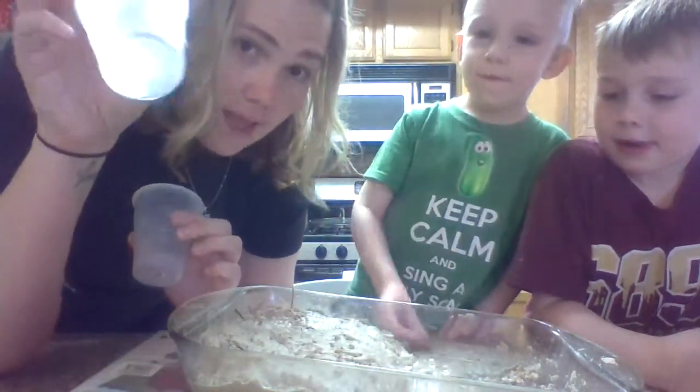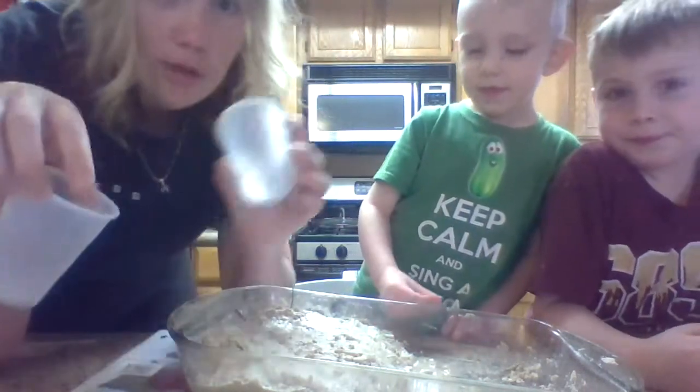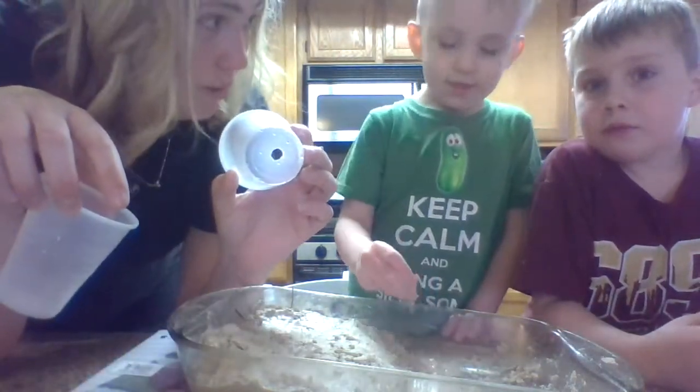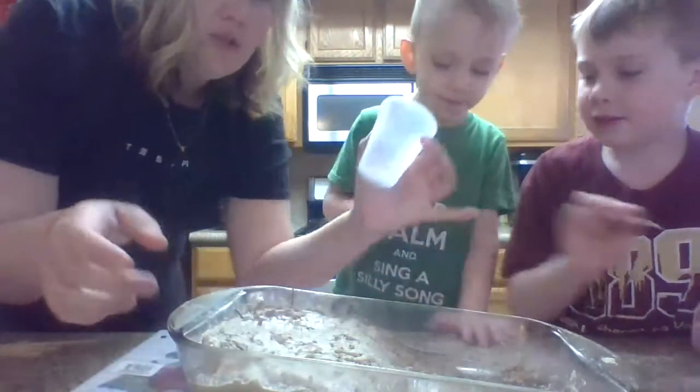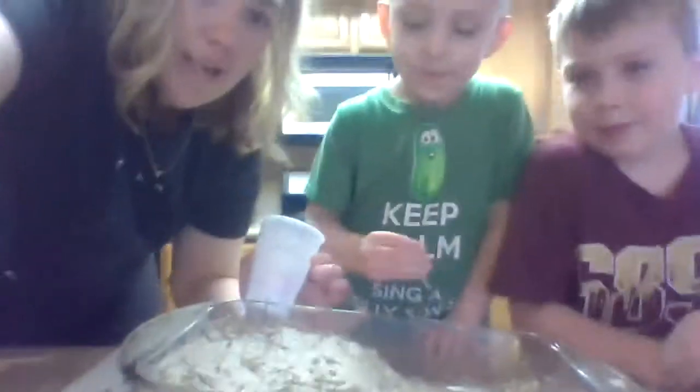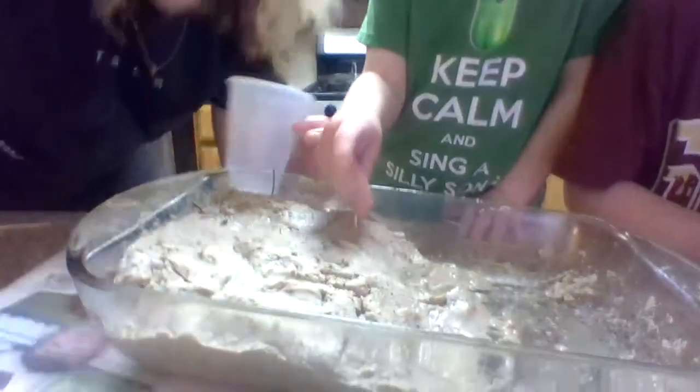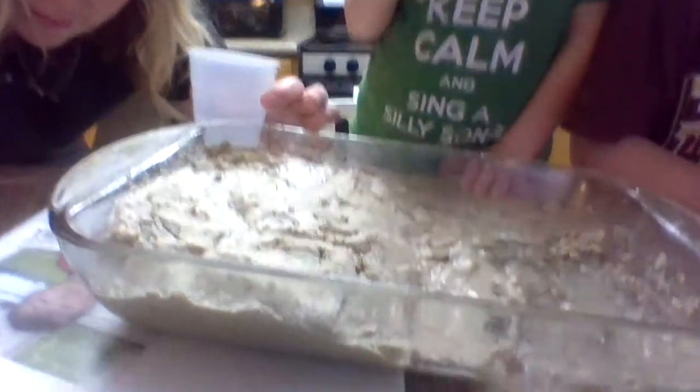Okay, so we have a cup with a large hole in it and a cup with a smaller hole. The small hole is going to be more of a drip and the large hole is going to be more of a flood, right? Okay, so we're going to start with the drip. See if we can get it in here to see what we're doing. Maybe you can see what Dean's doing.